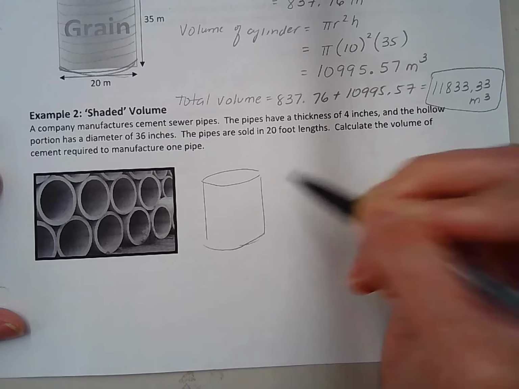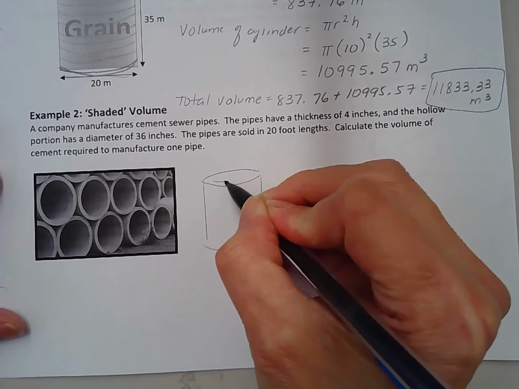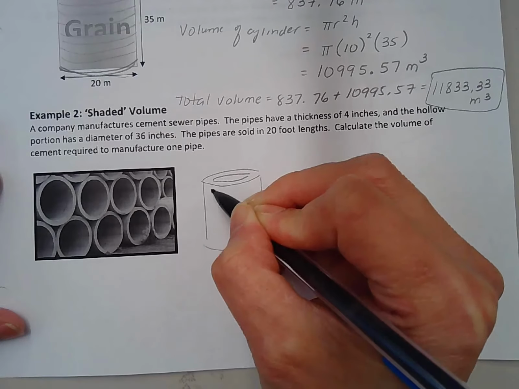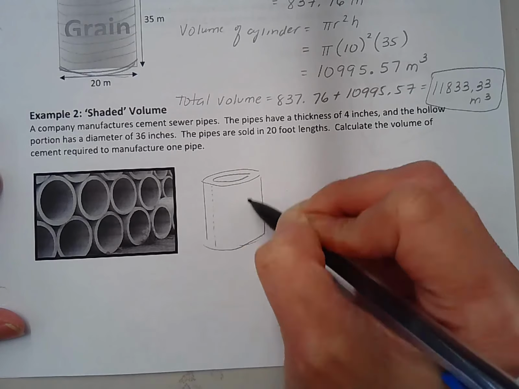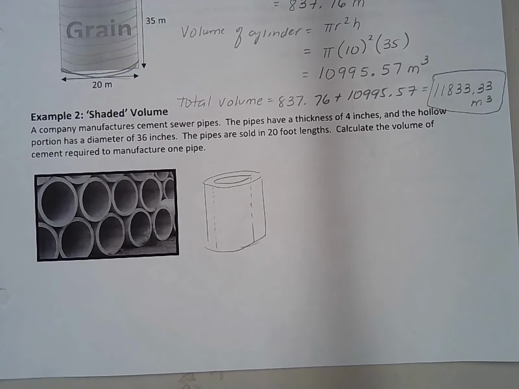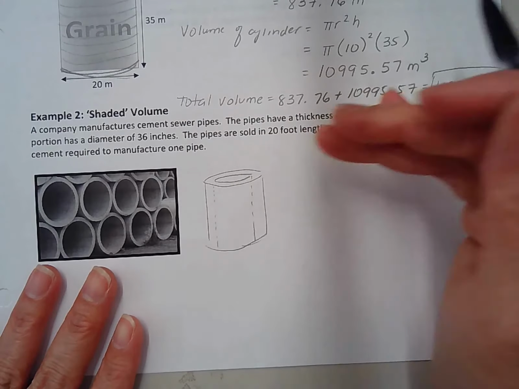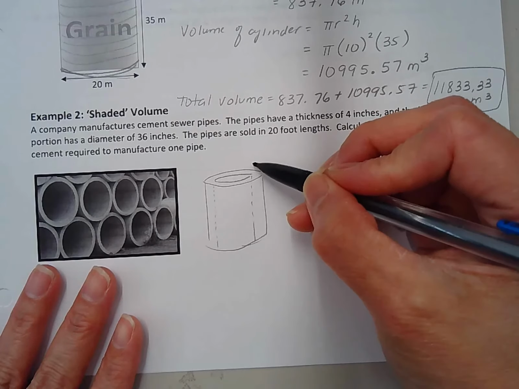Now, with a pipe, you want something to go through it, so there's a hole inside. Just like a straw, it's not completely sealed in. So there's a hole inside.